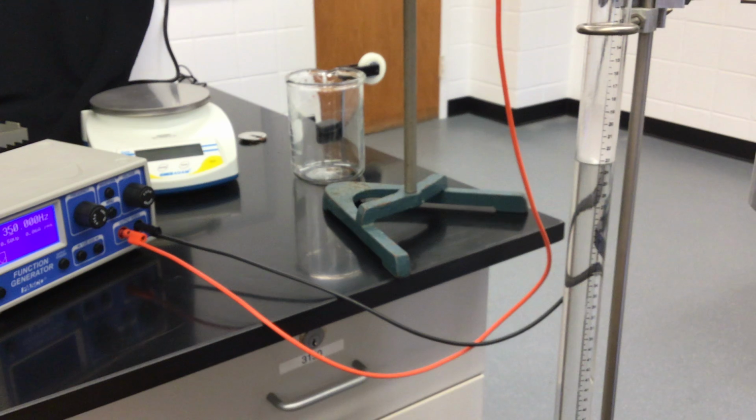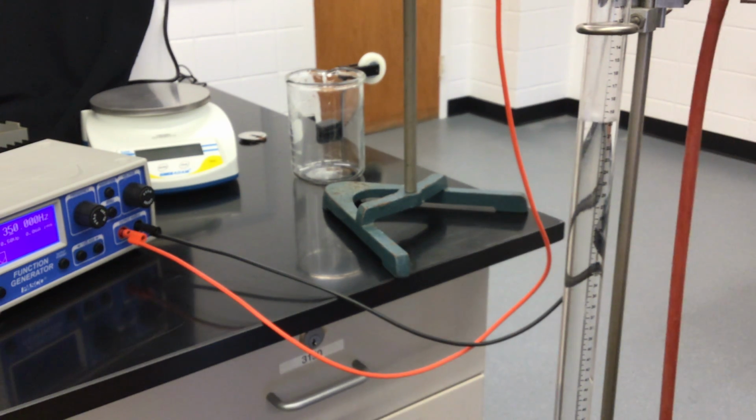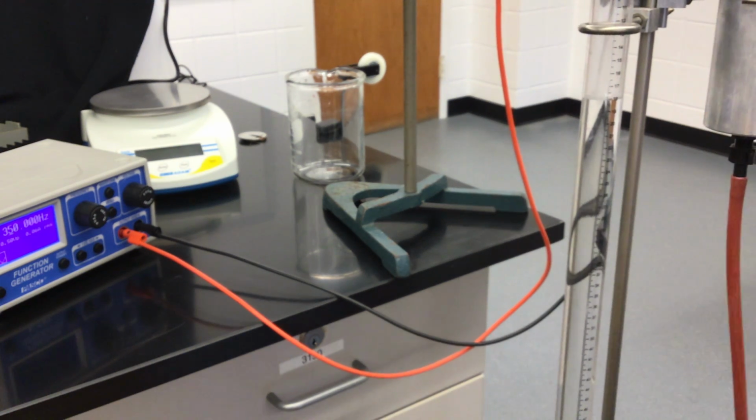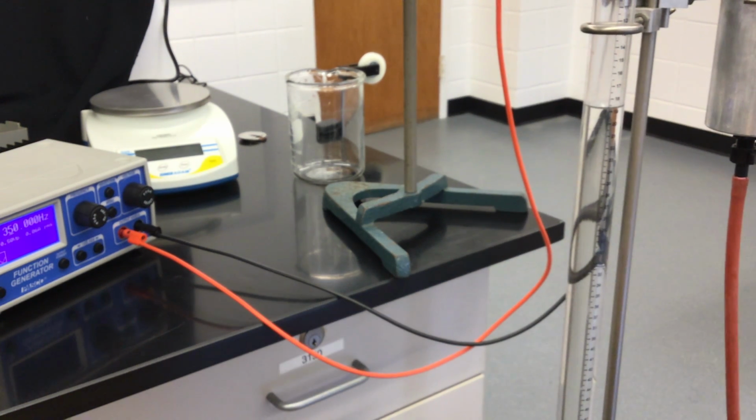All right, so the first resonance was around 21.5. .4. Maybe 21. All right, I'm going to put a little bit more of the dry ice.